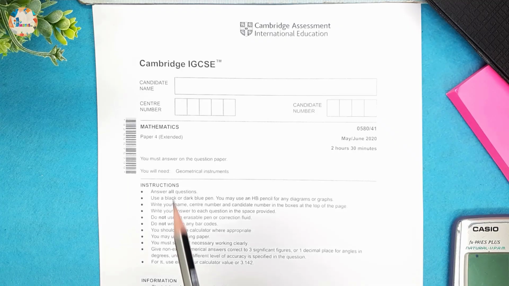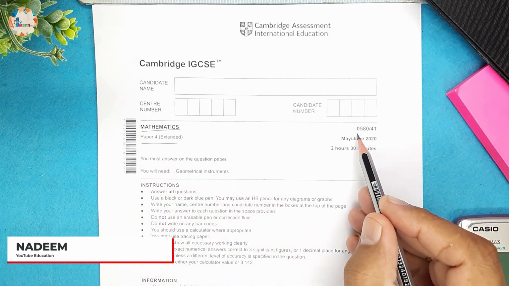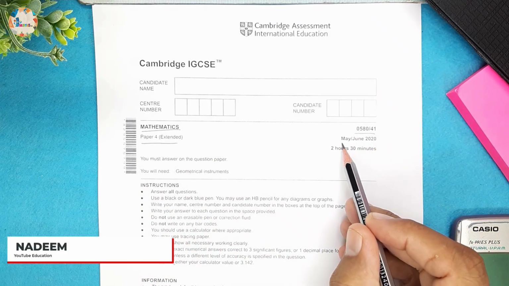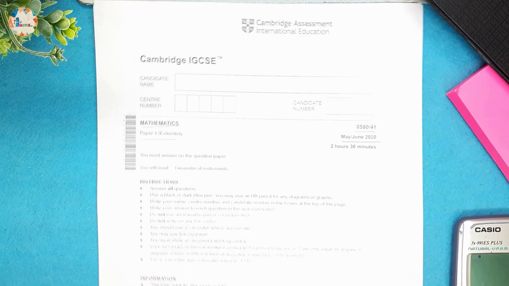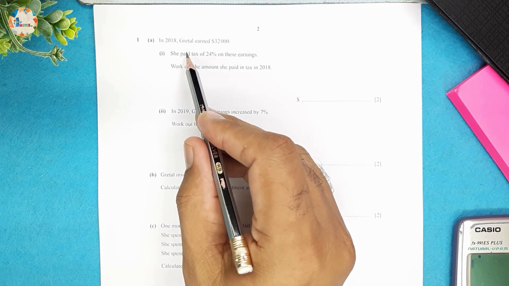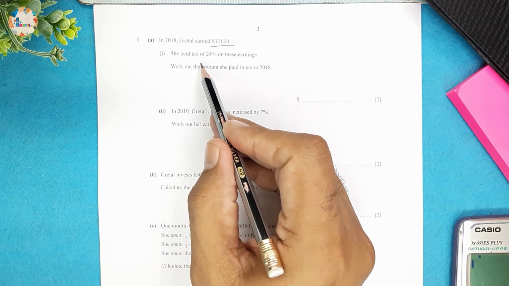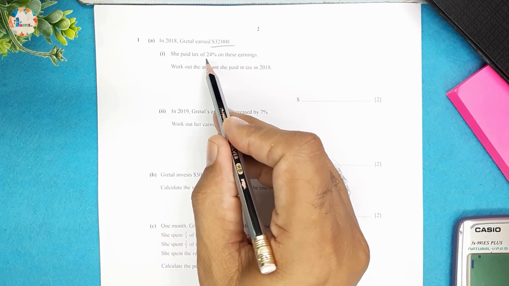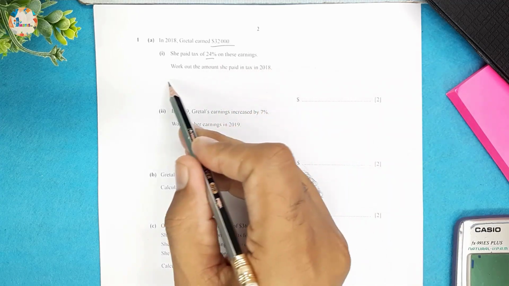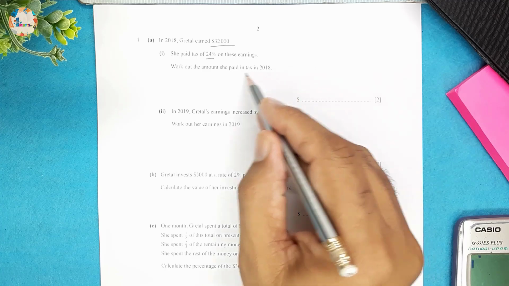Today we'll be going through IGCSE Cambridge Mathematics Paper 4 Extended 0580/41, May/June 2020. Question number 1. In 2018, Gertal earned $32,000. She paid tax of 24% on these earnings. Work out the amount she paid in tax in 2018.